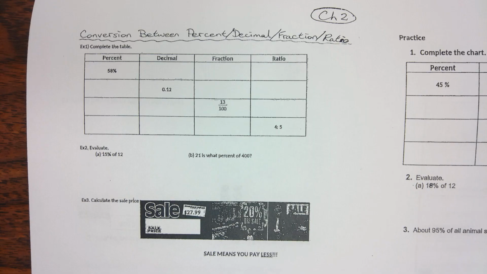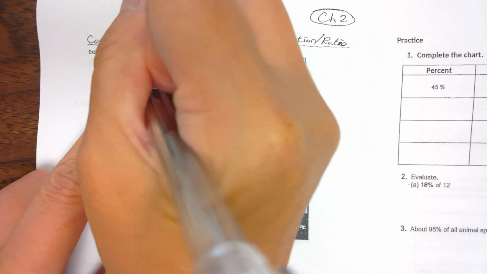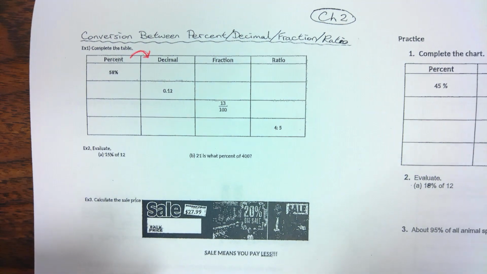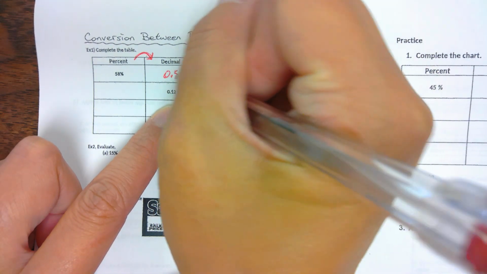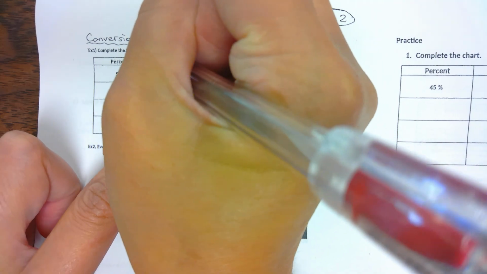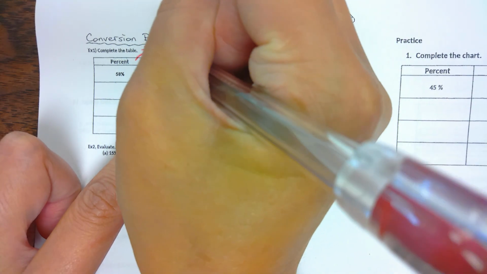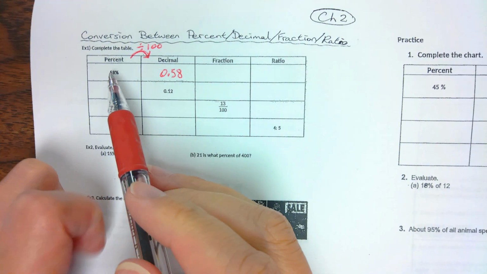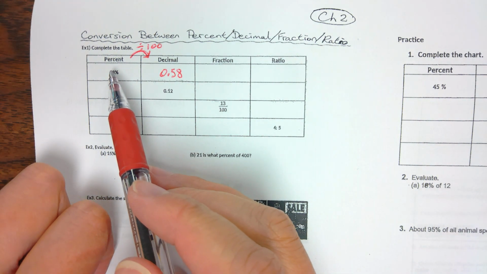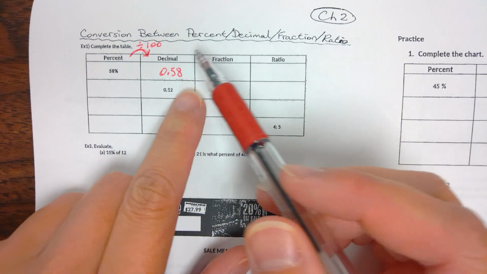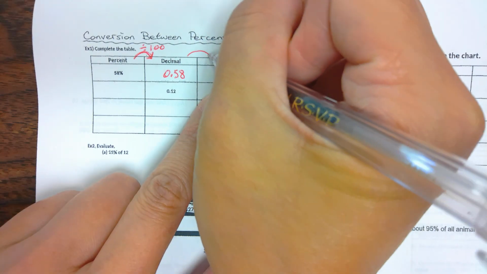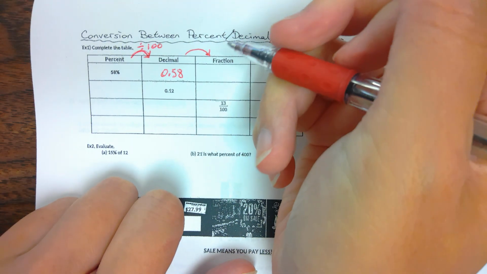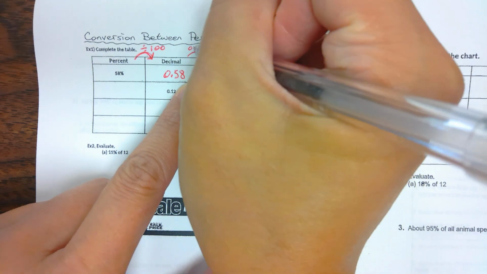Okay, so how do I change from a percent to a decimal? What's 58% as a decimal? Sarah? Yes, what did you do? Right. So to go from a percent to a decimal, you divide by 100. So if I want to go from a decimal to percent, what do you think I have to do? Multiply, right. What about putting it into a fraction? How do I put it into a fraction? Yep. I put it over 100.